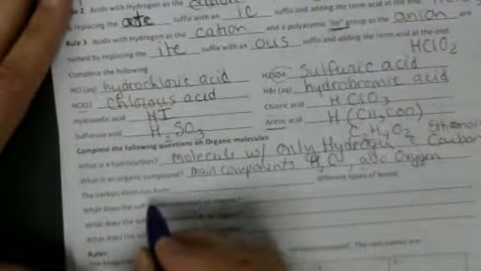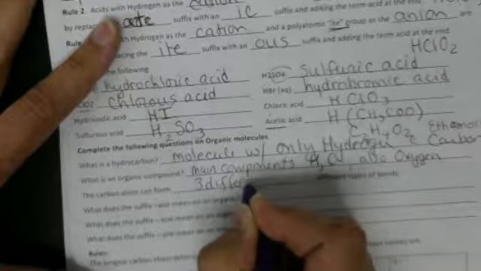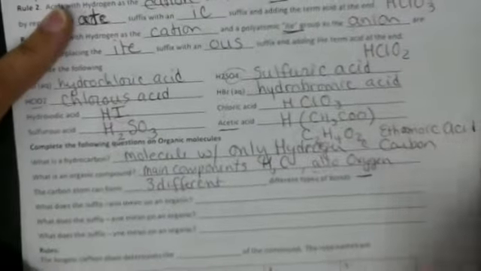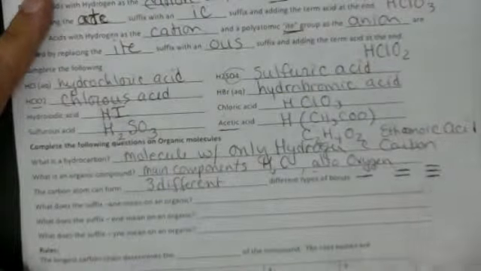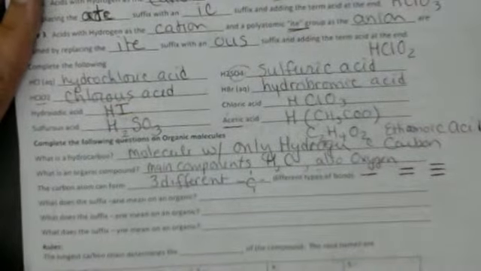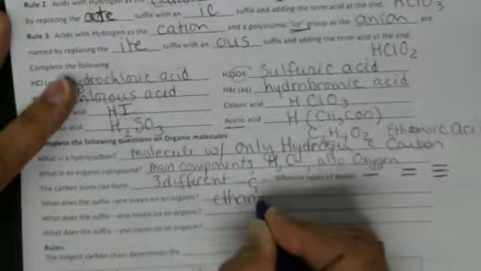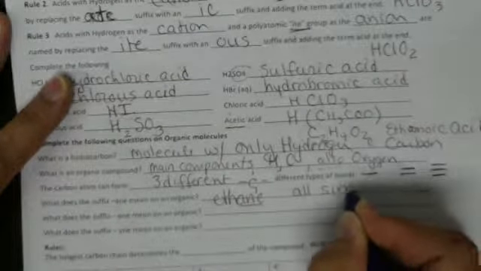So the carbon atom can form, basically there's three different types of bonds. A single bond, a double bond, and a triple bond. So we could have a single bond, which we'd represent like that, a double bond, and a triple bond. And carbon has 4 bonding spots, which is why it can bond so differently. So when you see a hydrocarbon that ends in ane, for example, like ethane, ane tells me that's all single bonds.